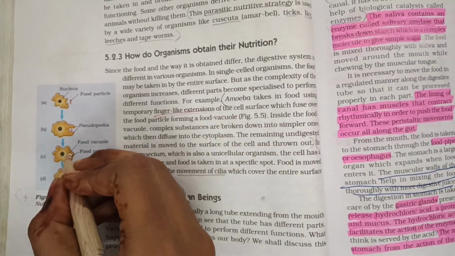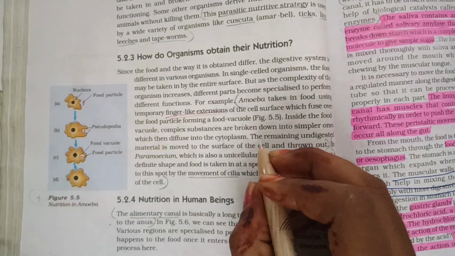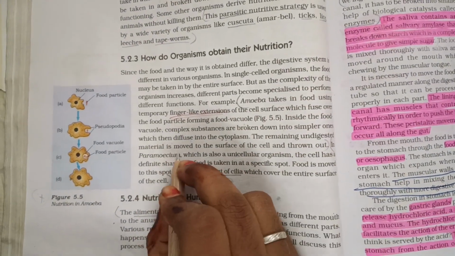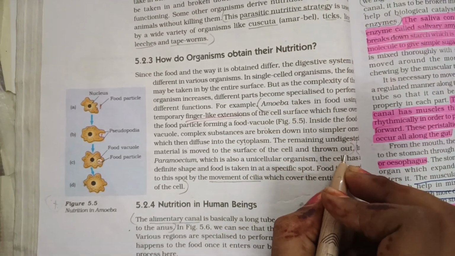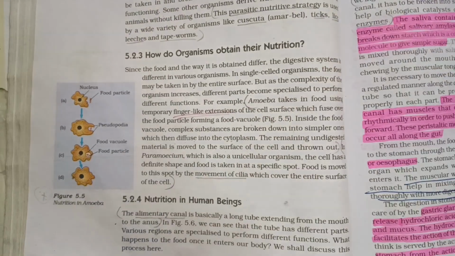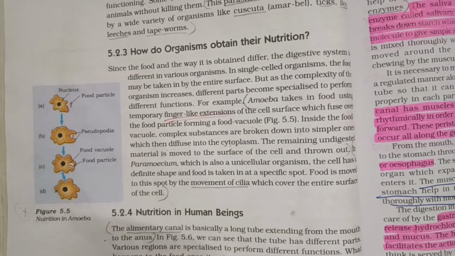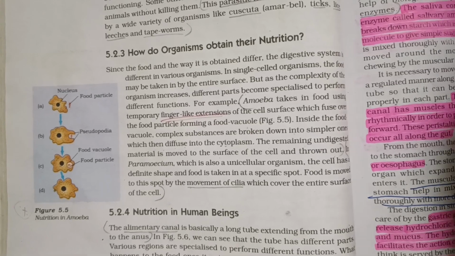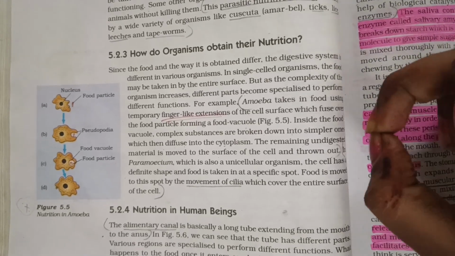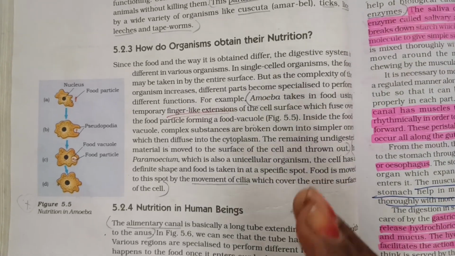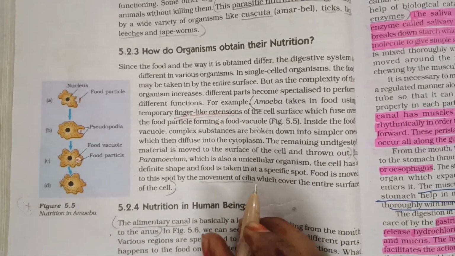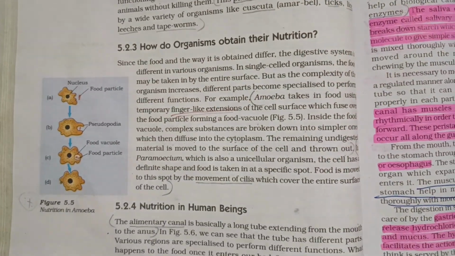The nutrition gets diffused in the cytoplasm. The remaining undigested material is moved to the surface of the cell and thrown out. When they ask you about the nutrition of amoeba, you need to draw the diagram and mention the parts, whereas in paramecium, the shape is fixed. So, the food is obtained only at some point. The food is moved to this spot through the movement of cilia, which cover the entire surface of the cell.